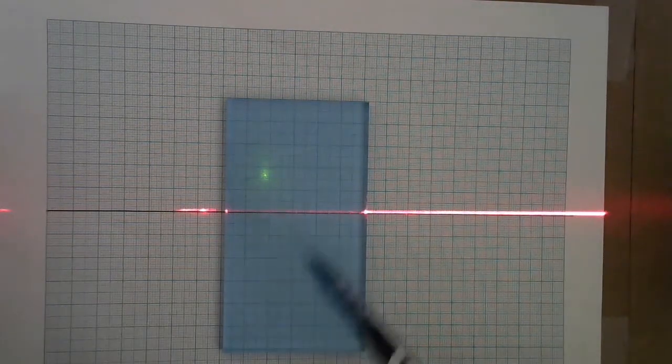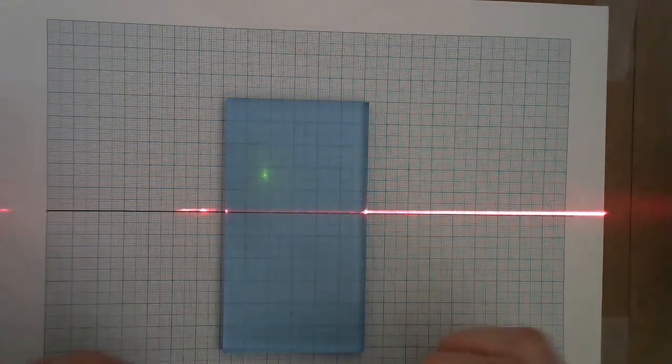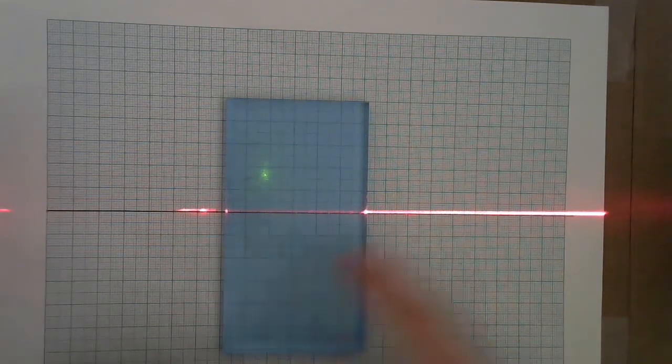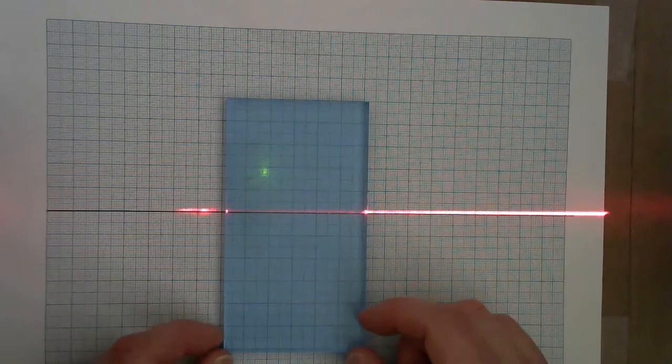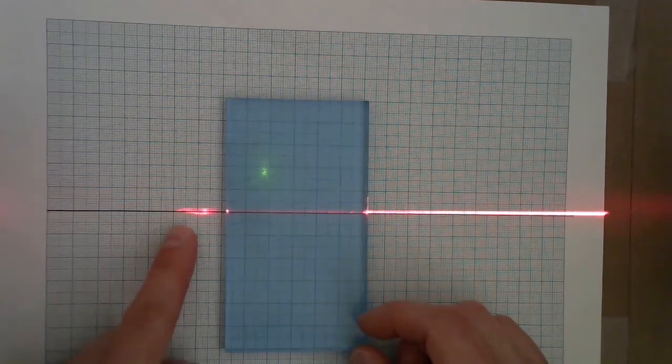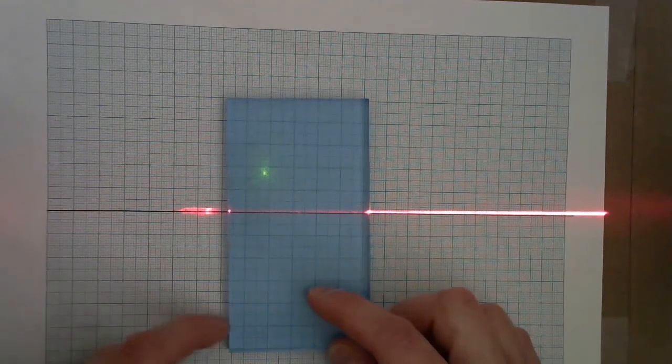By the way, this little green light here is just a reflection from the camera, so you can ignore that for this experiment. And what I'm going to do is change the angle of incidence by rotating the block. And you can watch what happens to the light when it exits the block.